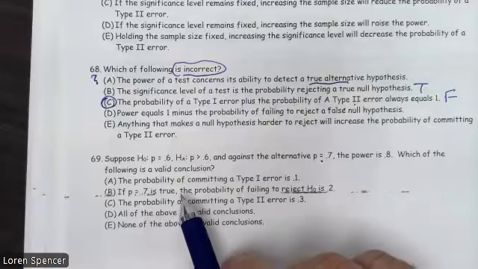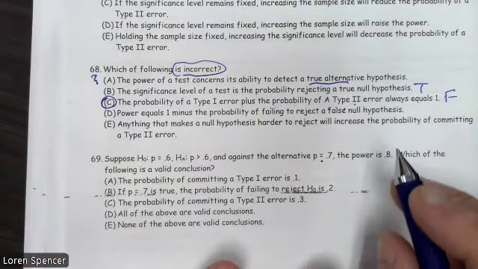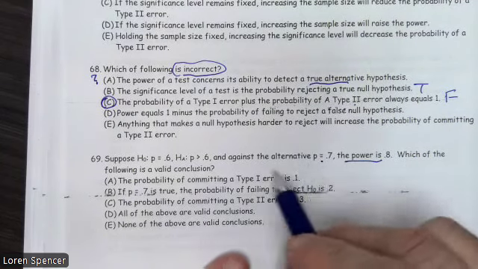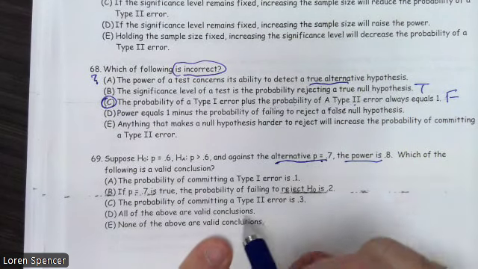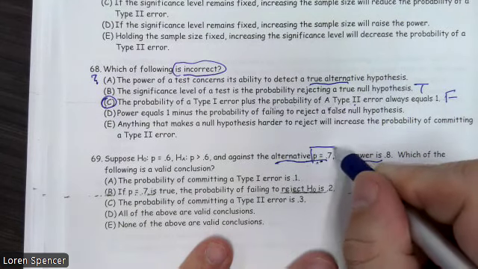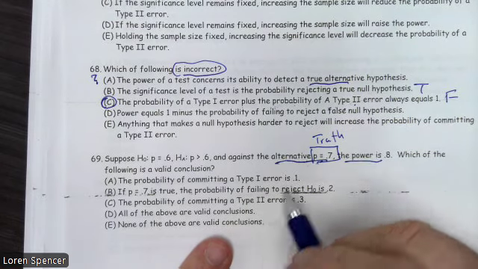If P is 0.7, the probability of failing to reject is 0.2. Well, P is 0.7. This is the truth. So if that's the case, I should be rejecting.